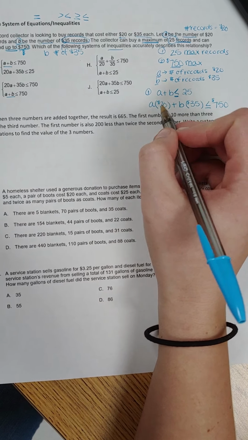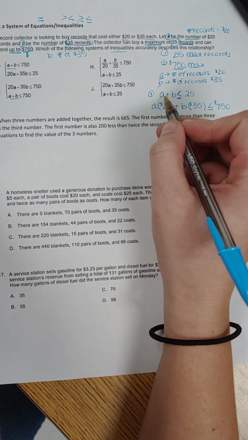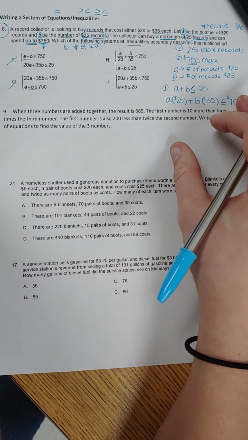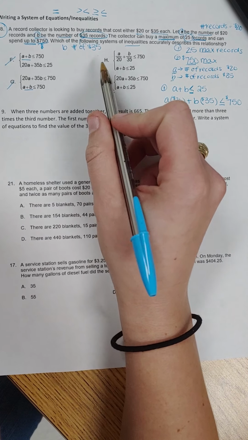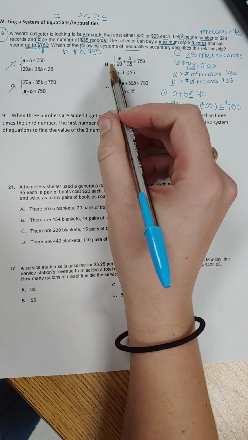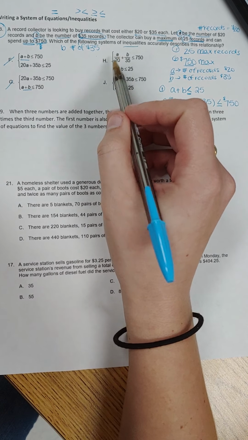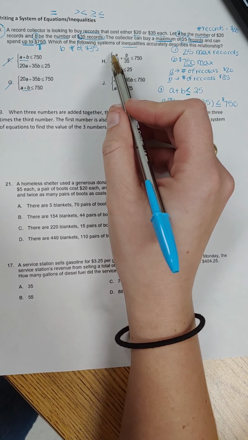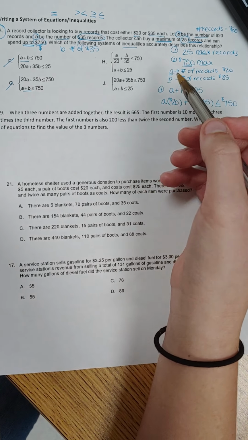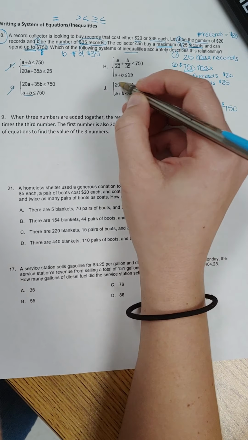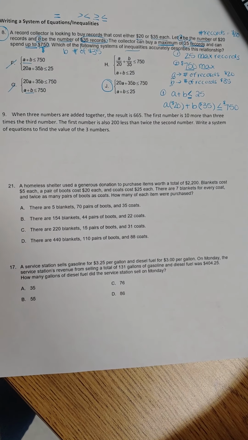Notice how my dollar signs are all in the same one, and this A plus B is just the quantity. So if I look back at my answer choices, H, it looks like they're dividing A by 20. That's telling me that's not going to multiply $20 for every record that I buy. So J is going to be my right answer.